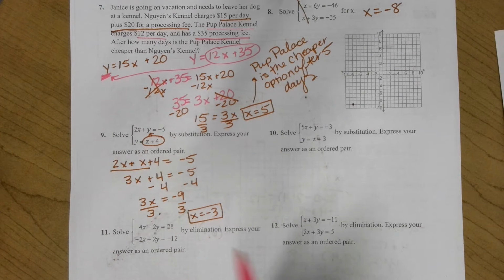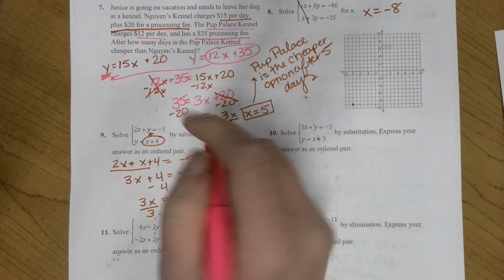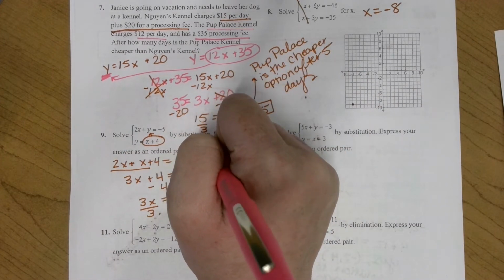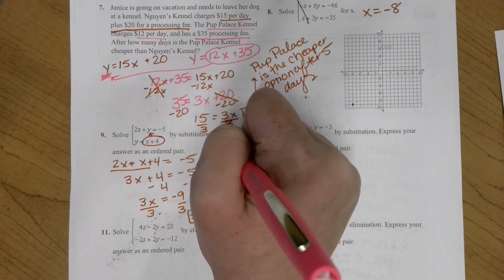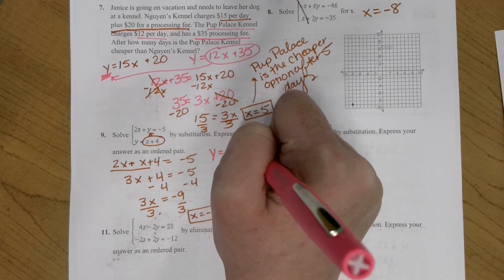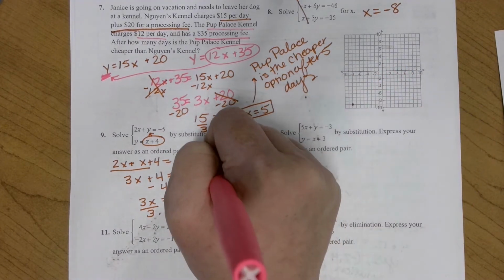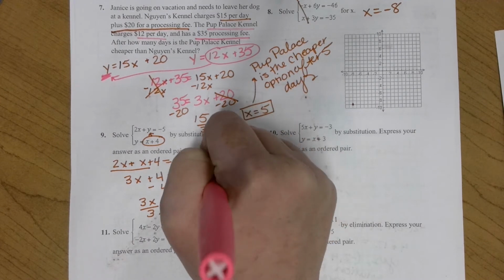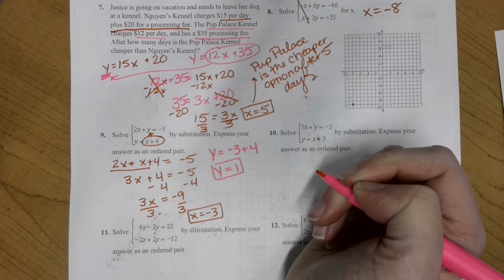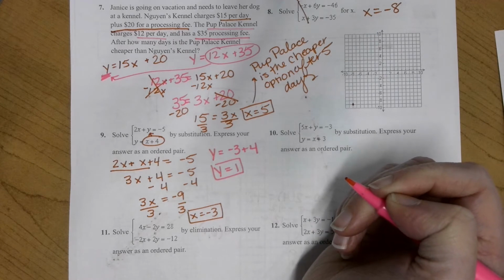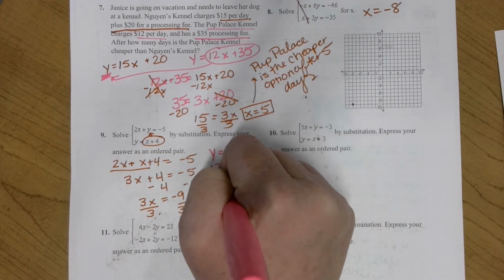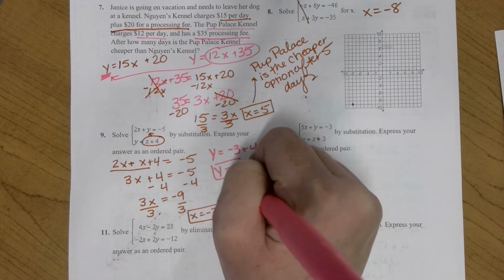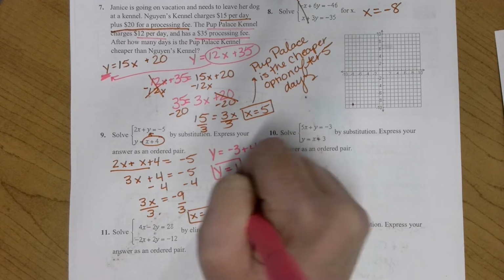Okay. I also need my y value, so I'm going to go back to that bottom equation. That's y equals x, which is negative 3, plus 4. Negative 3 plus 4 is 1, so y equals 1. Alright, so then it says to express your answer as an ordered pair. So my ordered pair would be negative 3, 1.